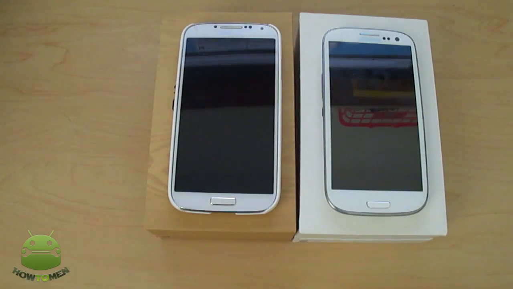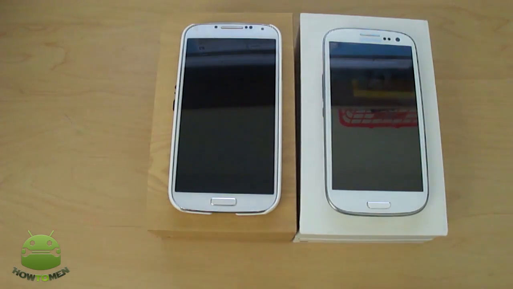Hey guys, HowToMen here, and today I want to be reviewing a brand new app that I found the other day that's not very popular, but it's a very simple app that does a lot of cool things.